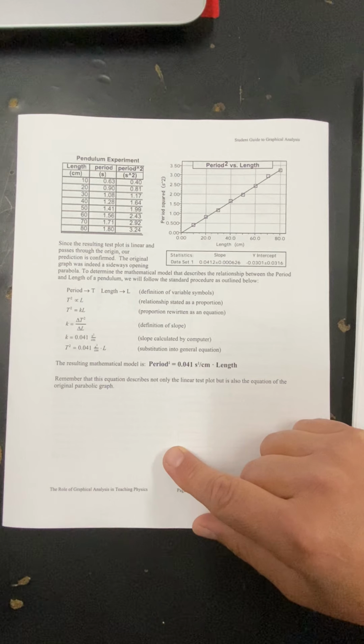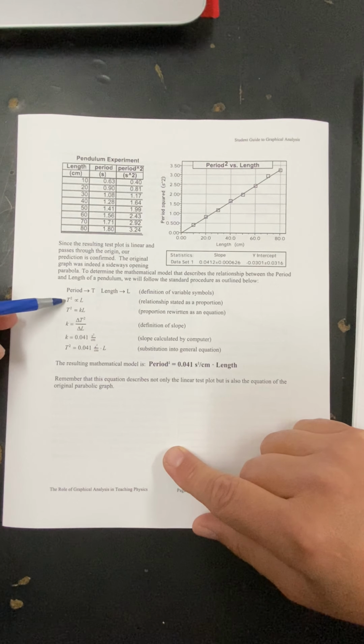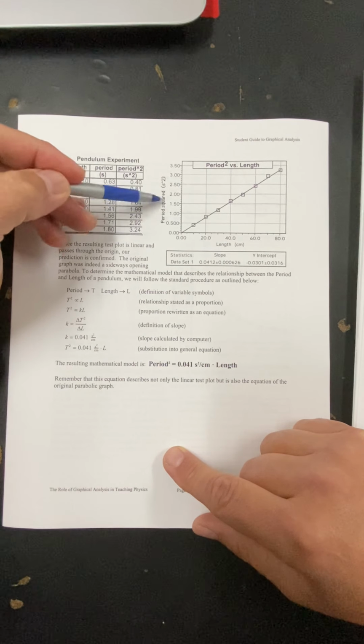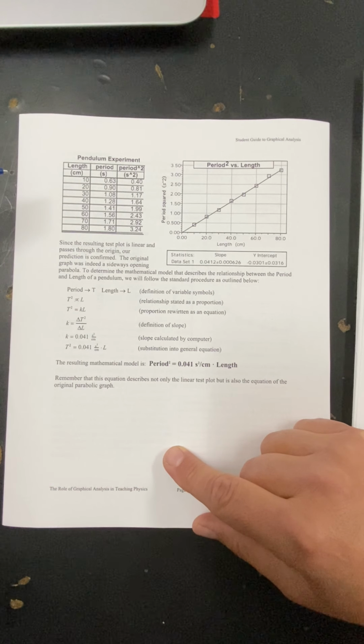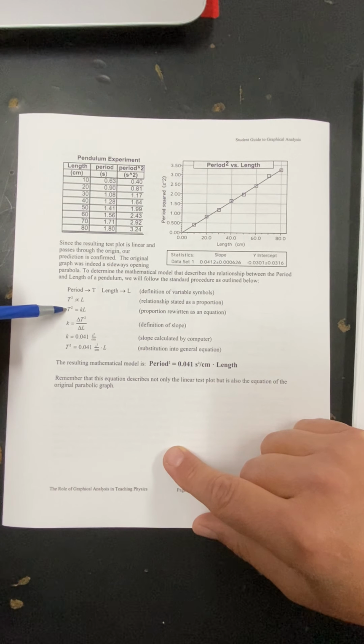Length, they're using a capital L. This is a statement saying your period squared graph is proportional to the length. It's a line coming from the origin. So t squared, the period squared, must be equal to the slope times the length. There's no plus b here.